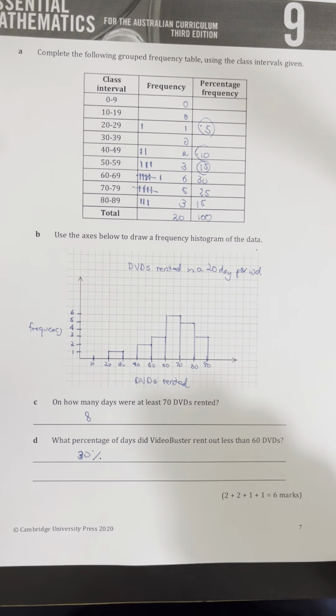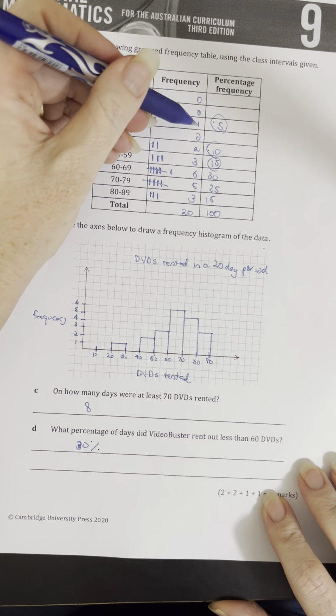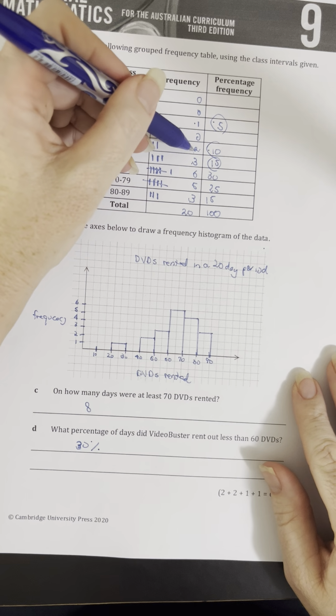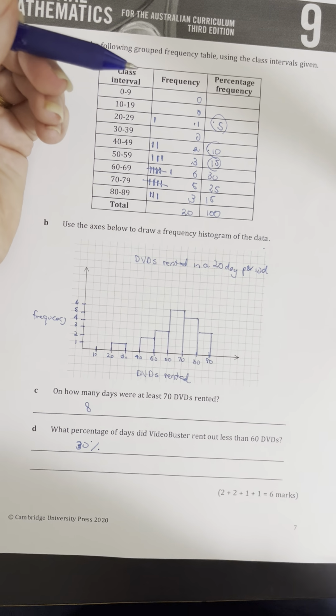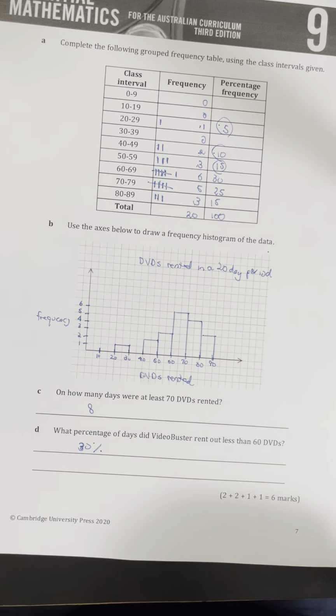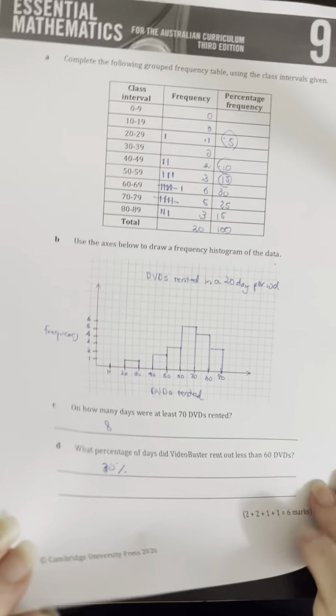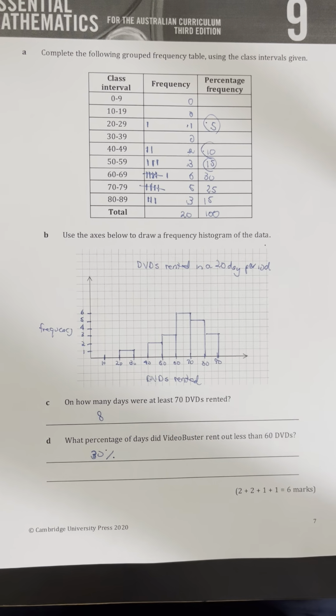The other way you could work that out is go the frequencies, 3 plus 2 is 5 plus 1 is 6, 6 divided by 20, and then times by 100 to get the percent. And that is the booklet complete.